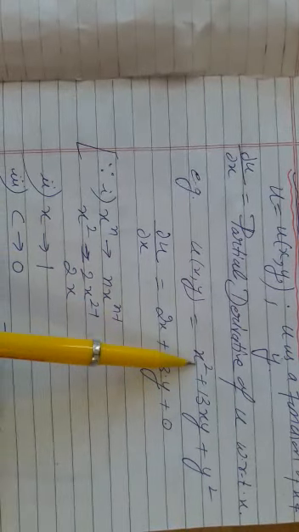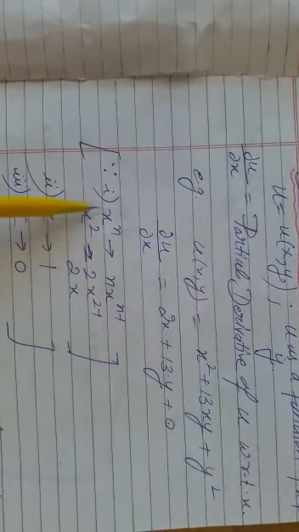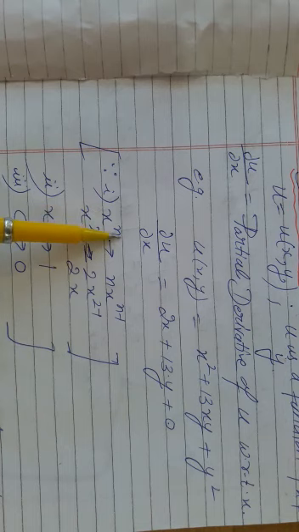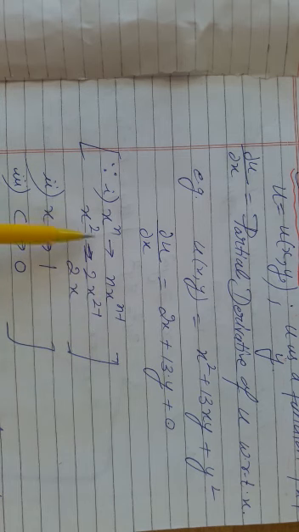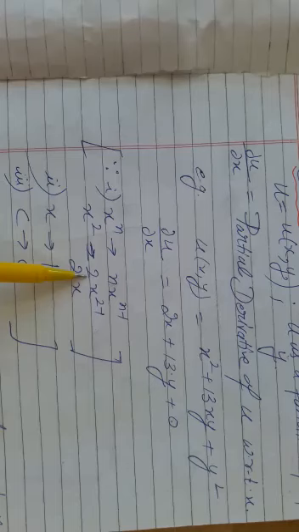If we want to take the derivative of x square, we can use this formula. The derivative of x to the power n is equal to n x to the power n minus 1. So for x square, we write 2 x to the power 2 minus 1, then we get 2x.